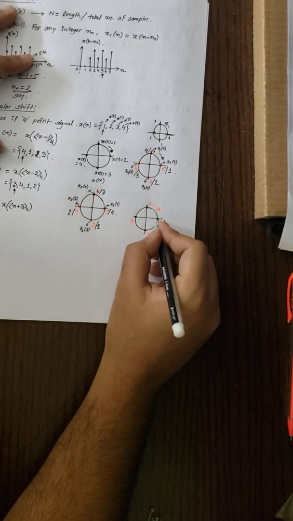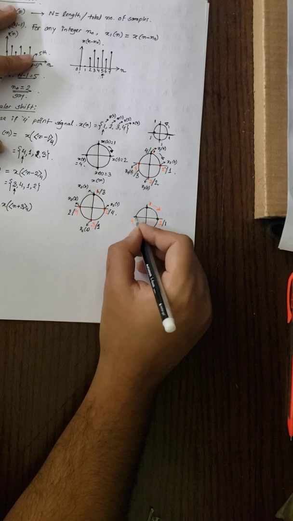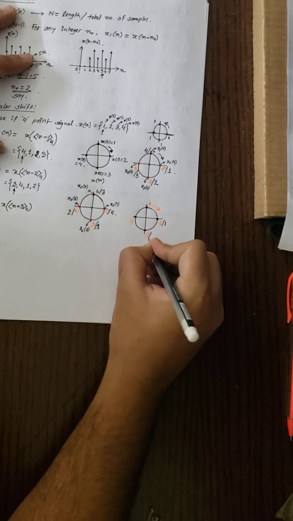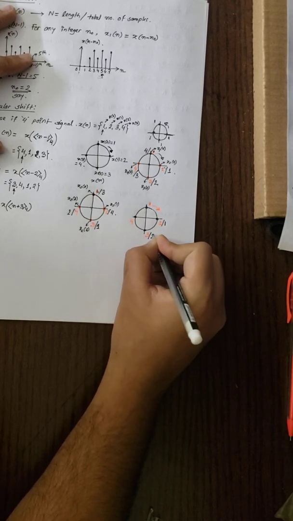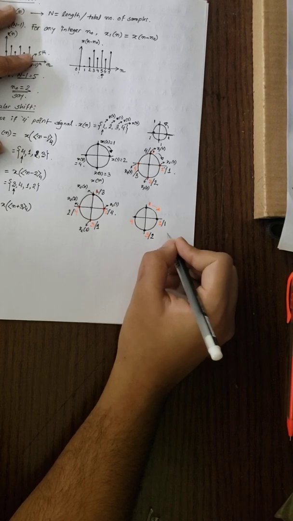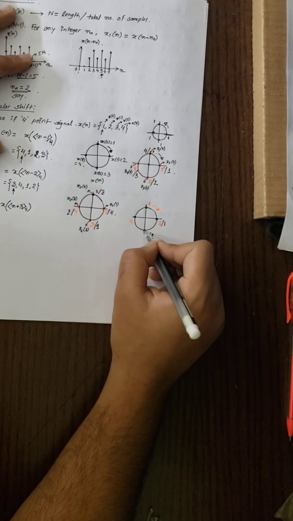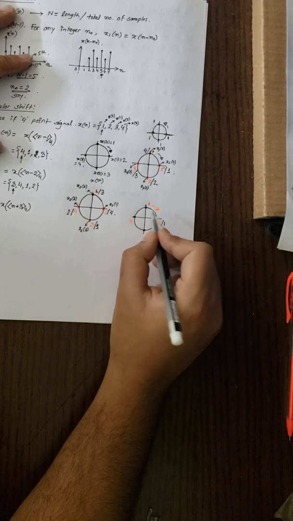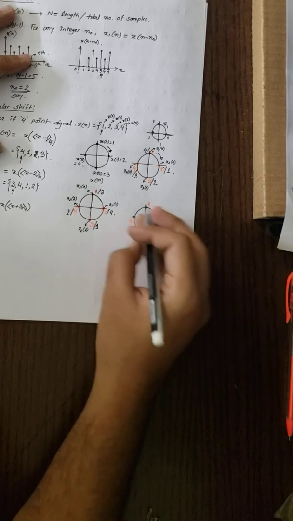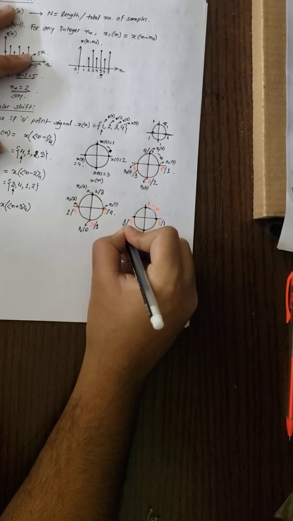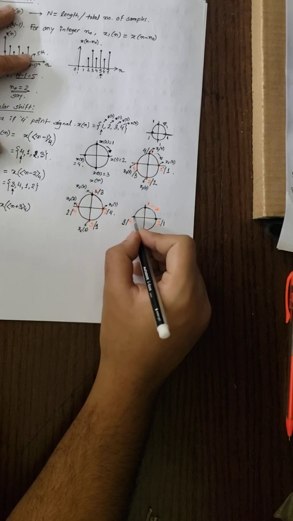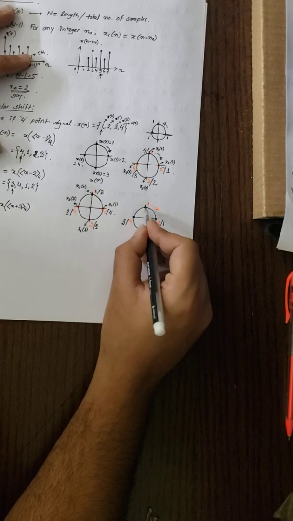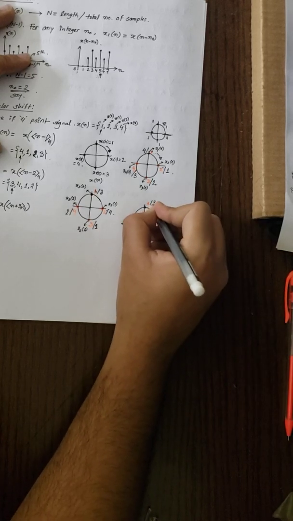2 will be shifted 3 times. So this is 1 shift, 2 shift, and the thrice shift. This will be the new value. 3 will be shifted thrice. This is 1 shift, 2nd shift, and the 3rd shift. This will be the value of 3. And 4 will go to 1 shift, 2 shift, and the 3 shift over here.